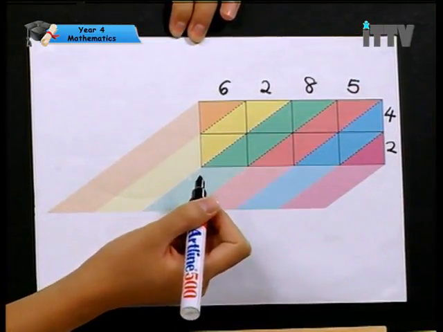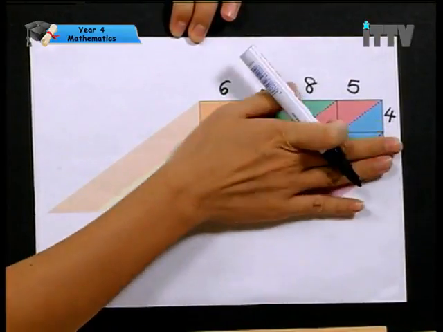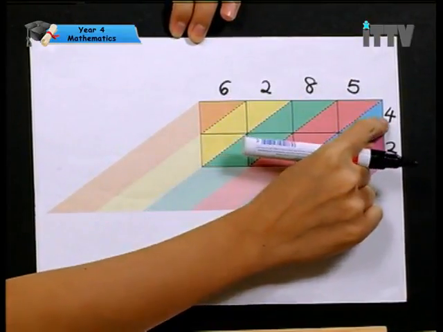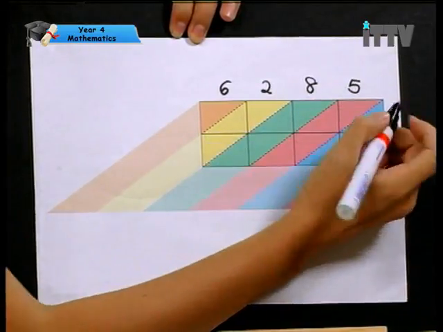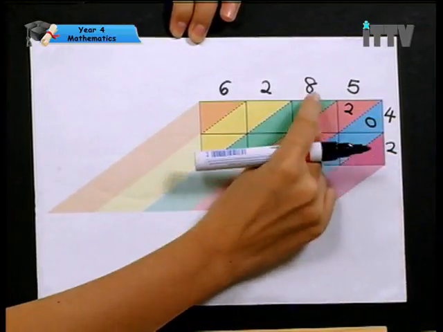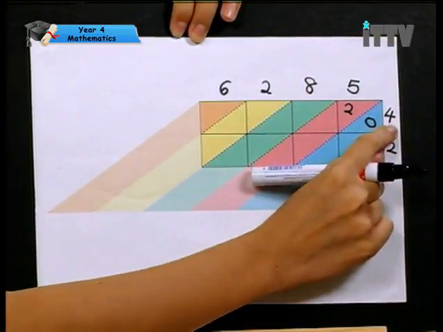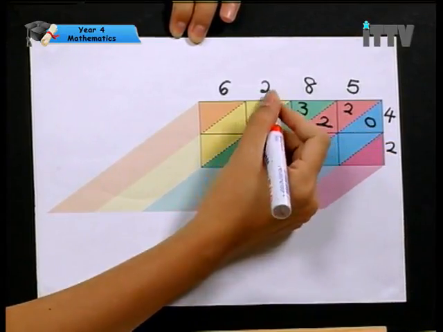Alright, so when we use lattice multiplication, this is what we do. Close the bottom row and just take 4 multiply by 5. What do you get? 20. And we write it like this, 20. Next, 8 times 4, 32. Just write the digits like this and continue.